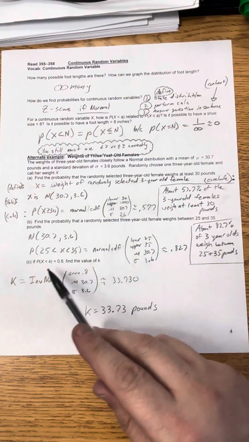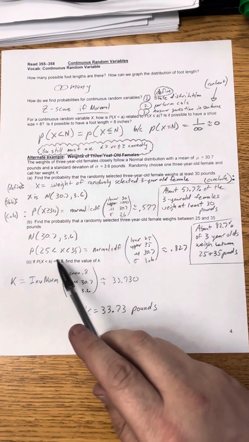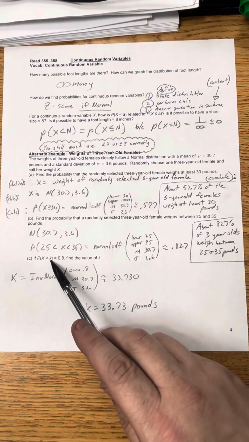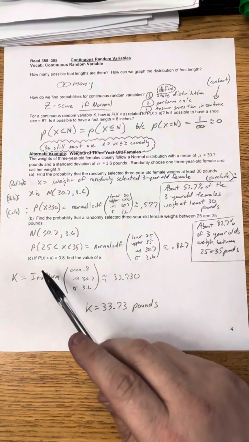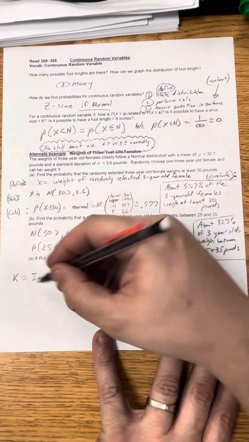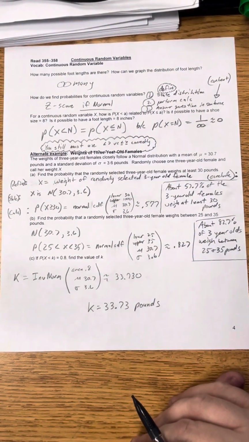And then the last one is, what value of k makes it so that 80% of the values, x will be less than k? So this one, I know the percentage. Okay, when I know the percentage, that's inverse norm. So just a refresher on how that can work out.